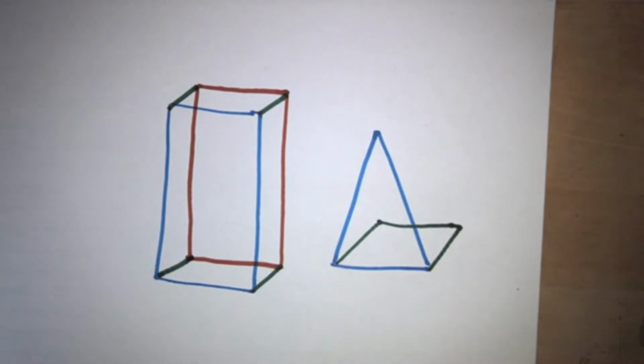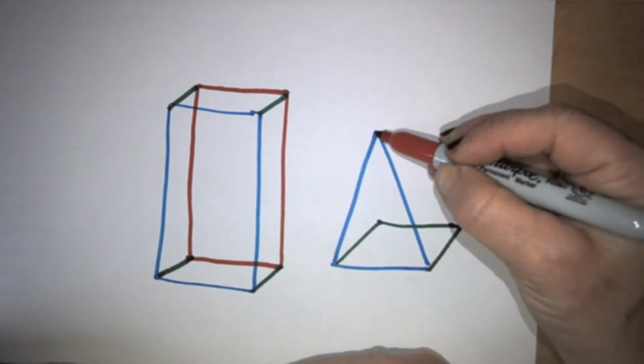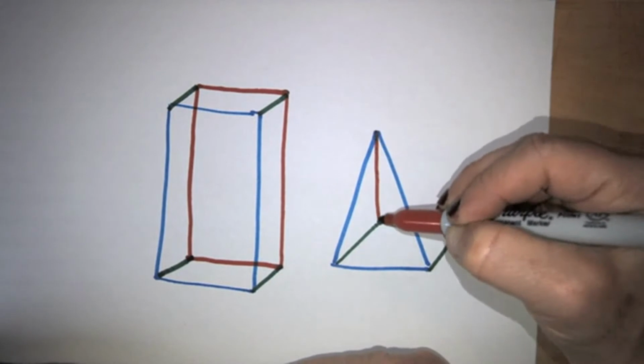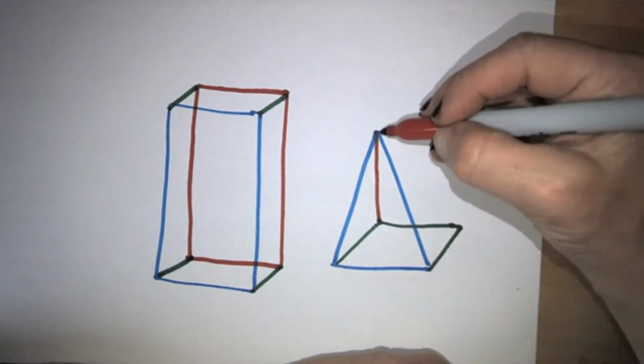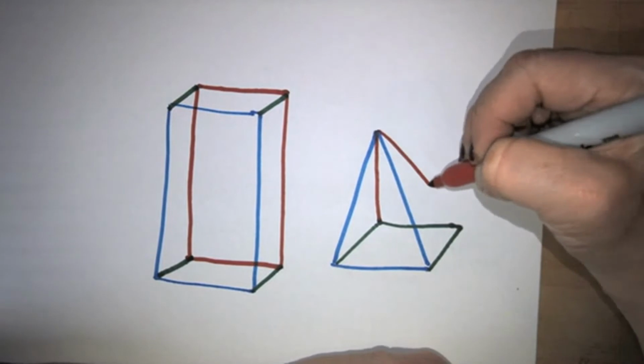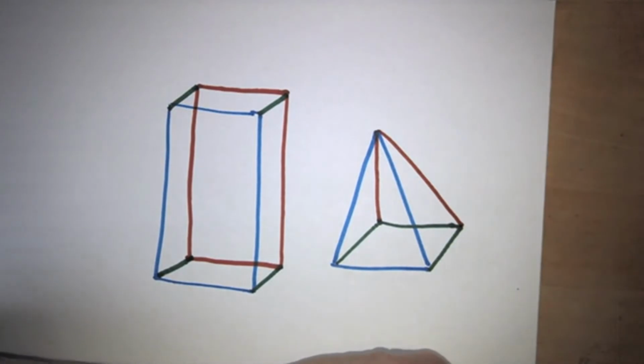So you're going to, let me see, what color shall we use? Oh, here's the red. And you come from this point here, the vertice, you join it down to one. Vertice down here, and now you're coming down, you're going to have another edge, straight line down to this. And now you have a square-based pyramid.